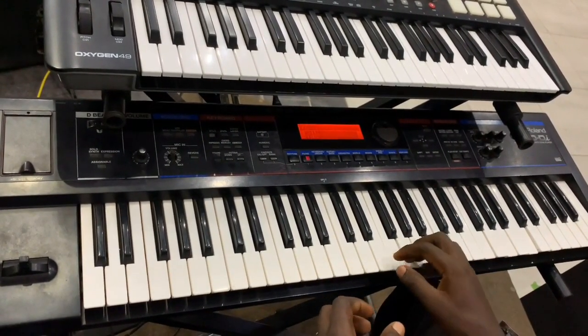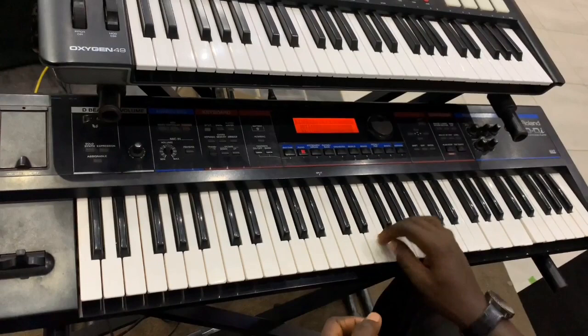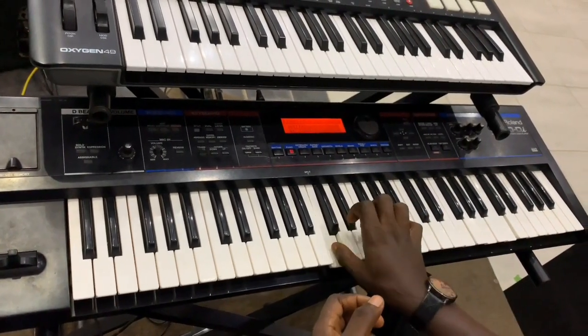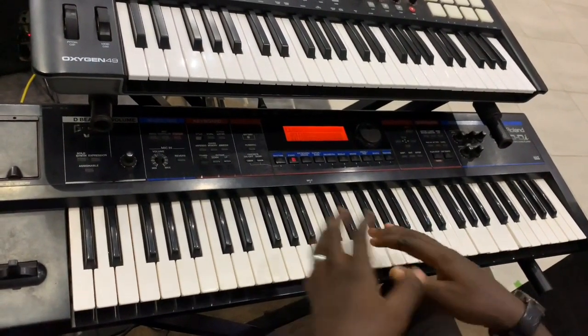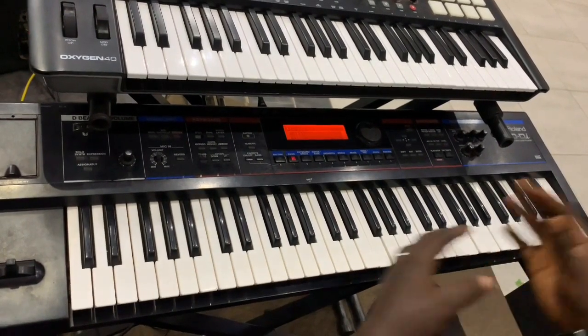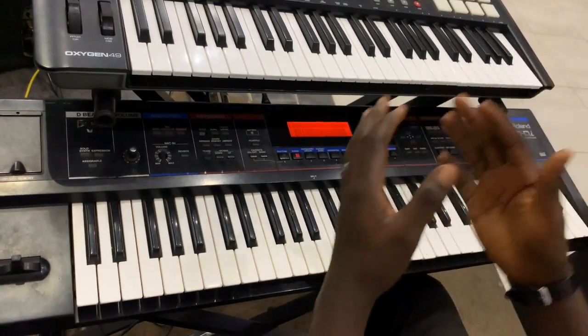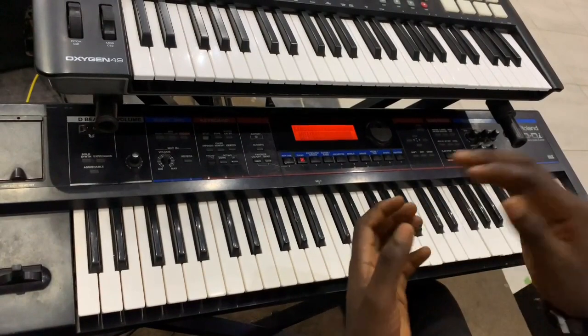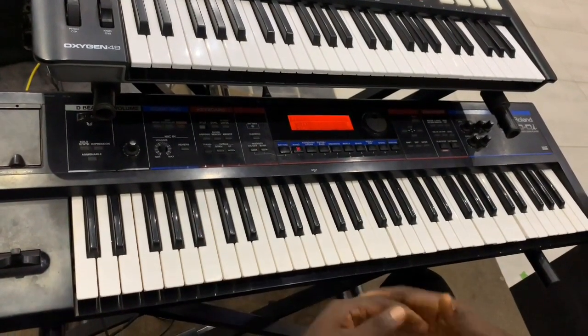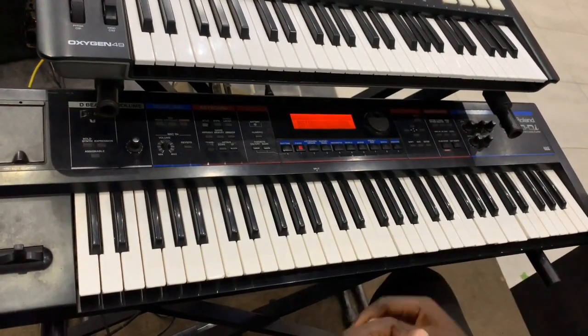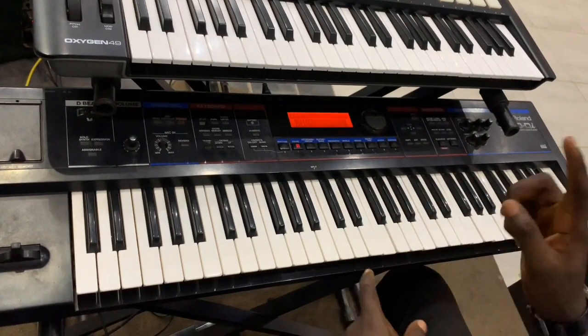So we have something like this. This is a scale played upwards and downwards without repeating any of the notes. When you play something else, it's no more a scale.